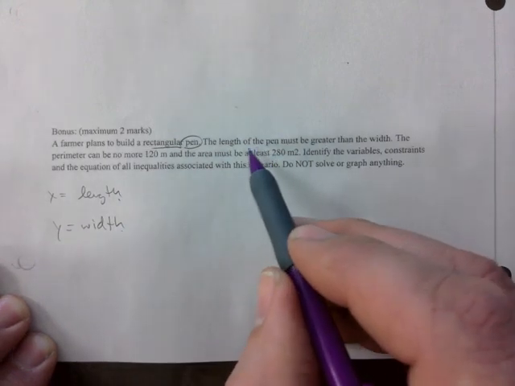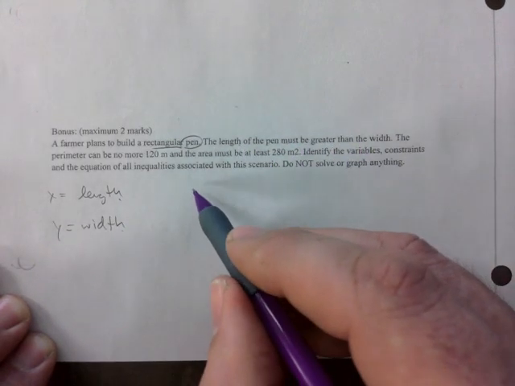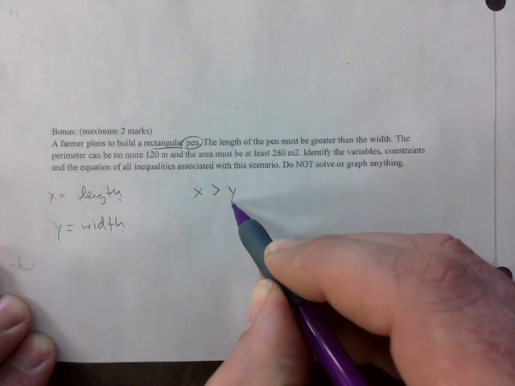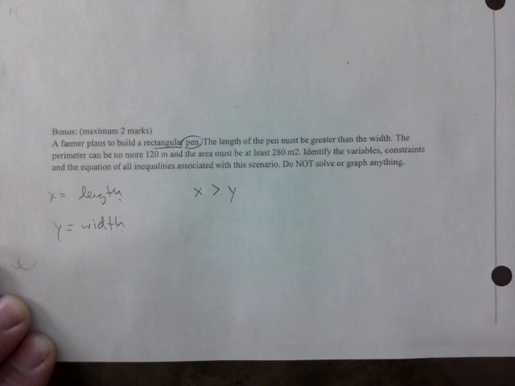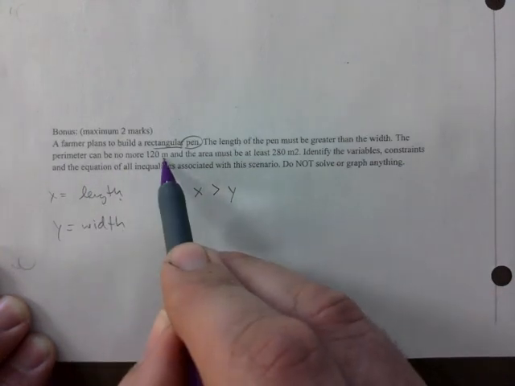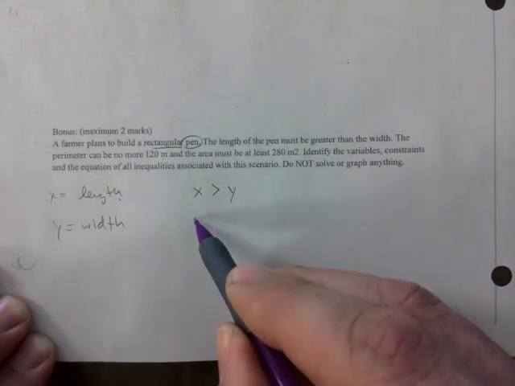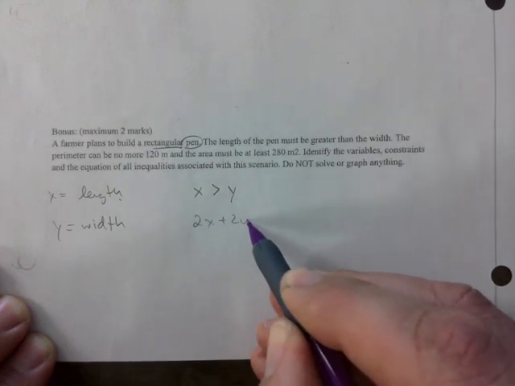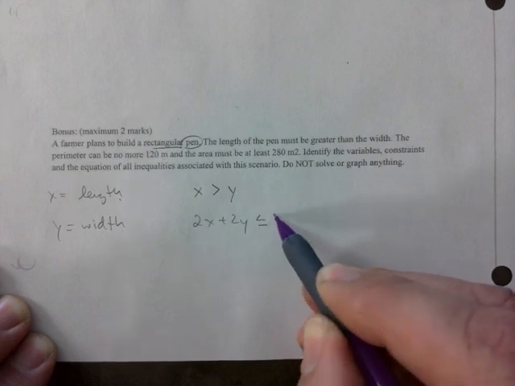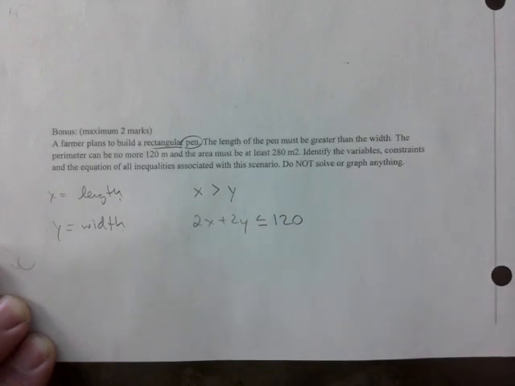It says that the length must be greater than the width. So that'd be one inequality. It says that the perimeter can be no more than 120 meters. So the perimeter would be 2x plus 2y has to be, sorry, no more than 120. So this is what it is.